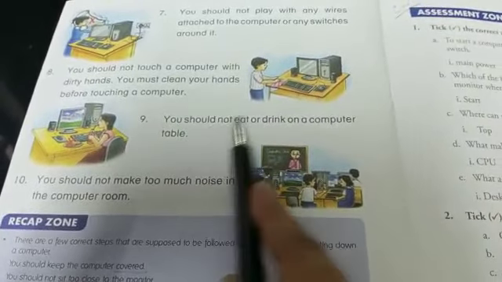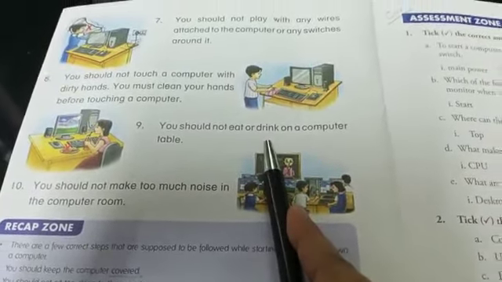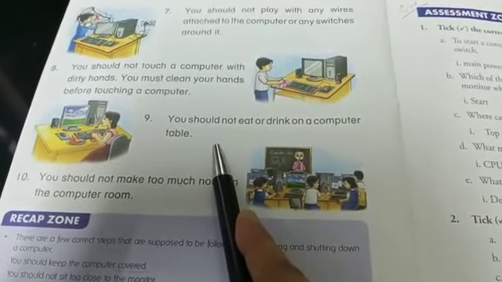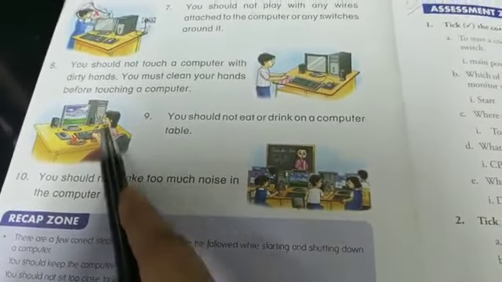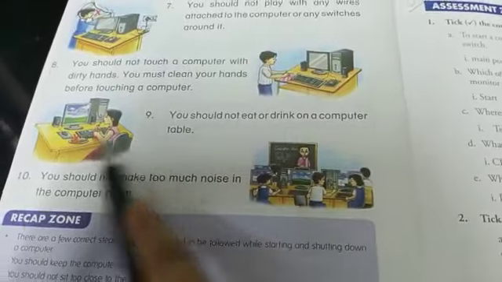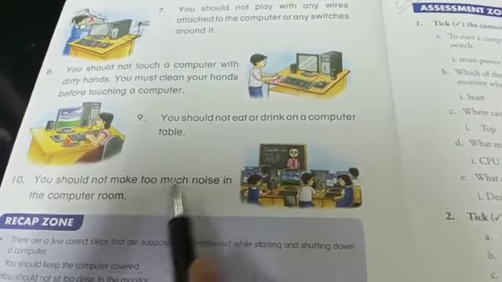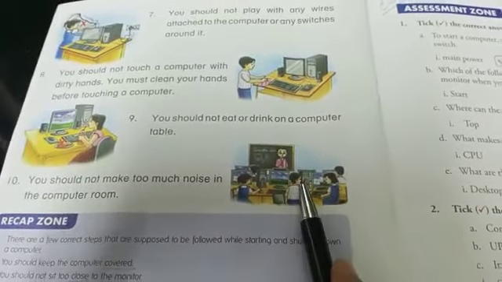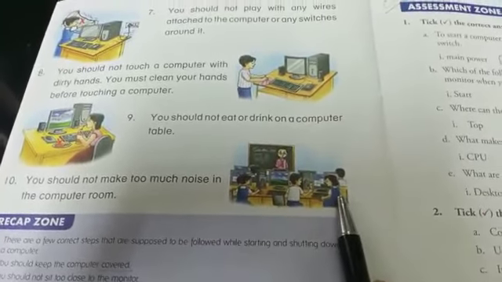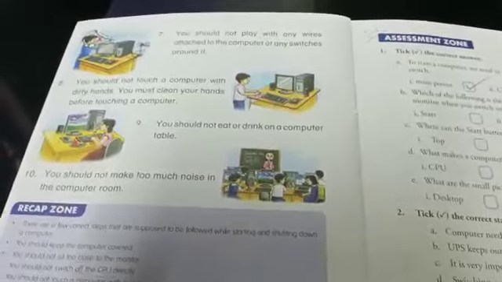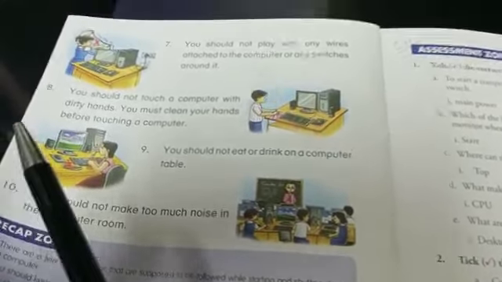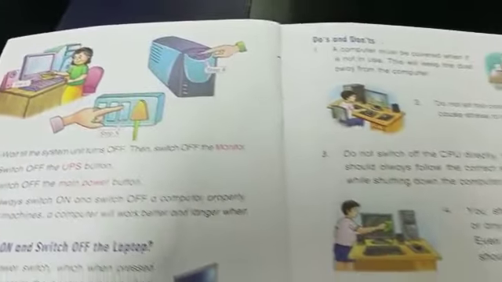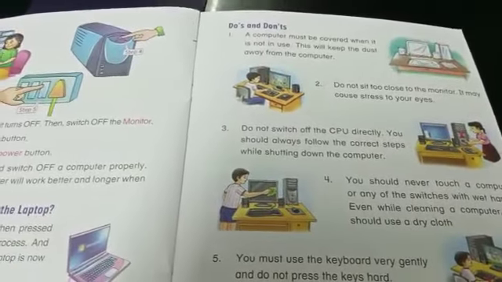Number 9, you should not eat or drink on a computer table. We should not do what? Should not drink or eat anything near the computer. You should not make too much noise in the computer room. The number 10 is should not make any noise in the computer room. So these are the points that we should follow to keep the computer in good condition.